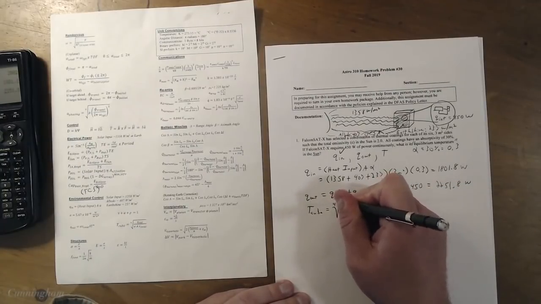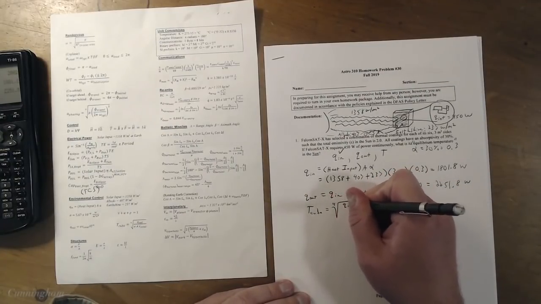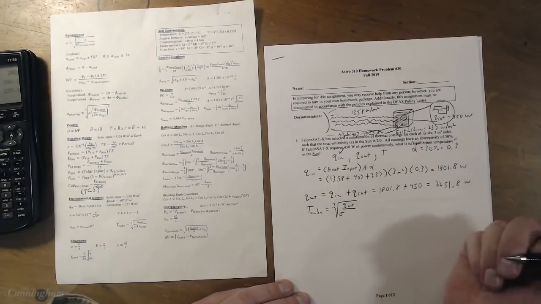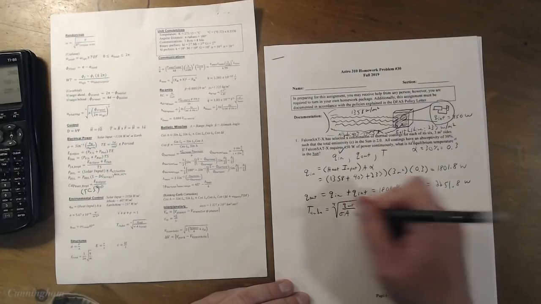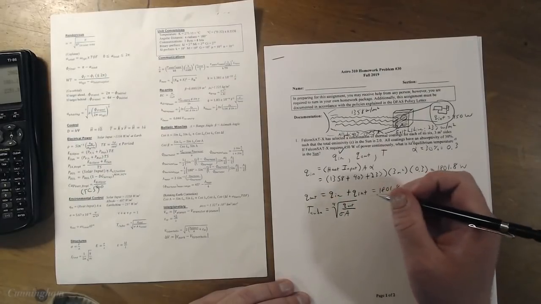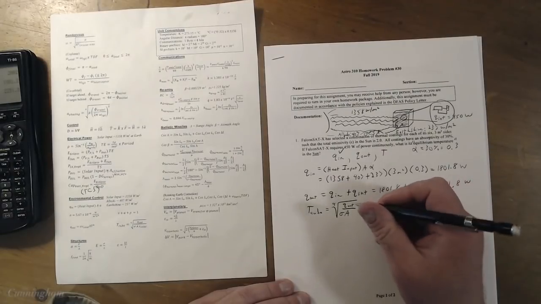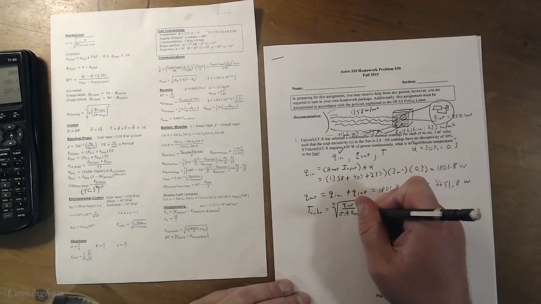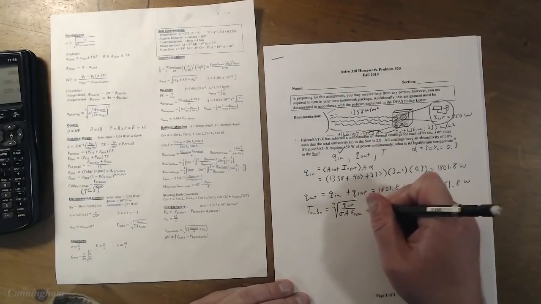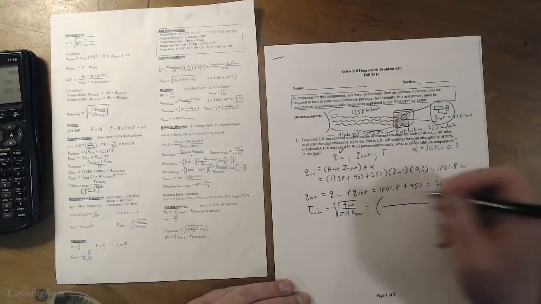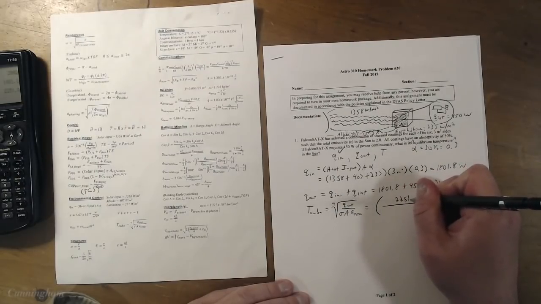And like I said, that's a pretty good assumption. So it's the fourth root of the Q out we just found, right? The amount of heat we need to manage, over the Stefan Boltzmann constant, the area, again, that area of one side, and the total emissivity of the spacecraft. Okay, so Q out we found 2251.8.